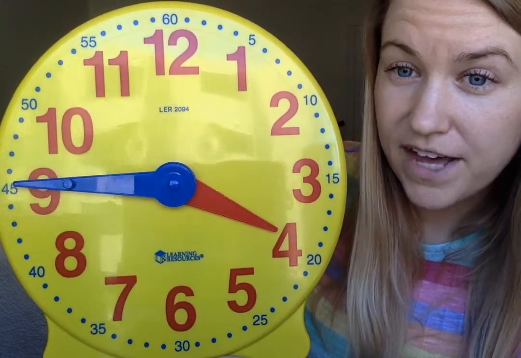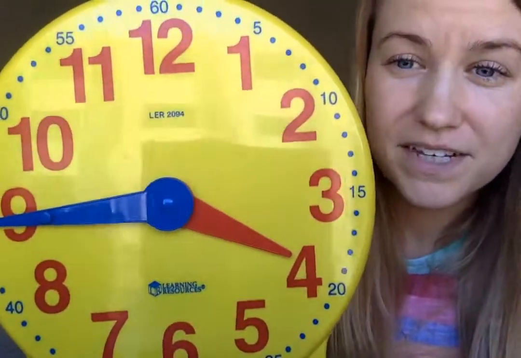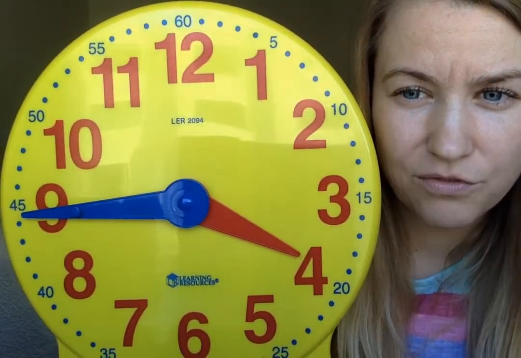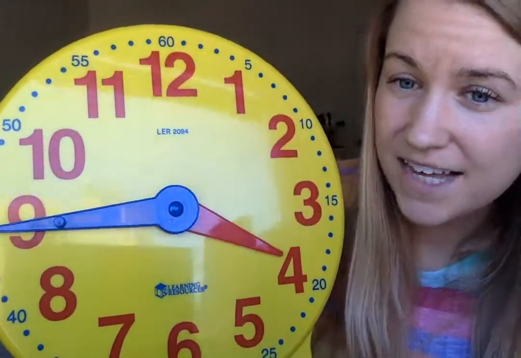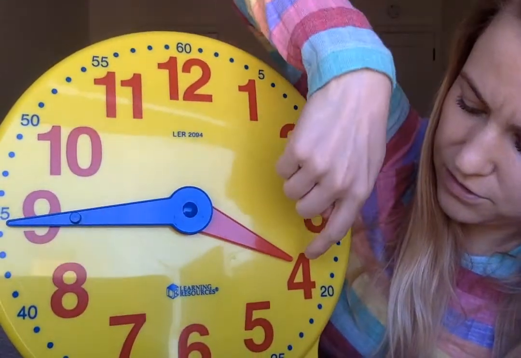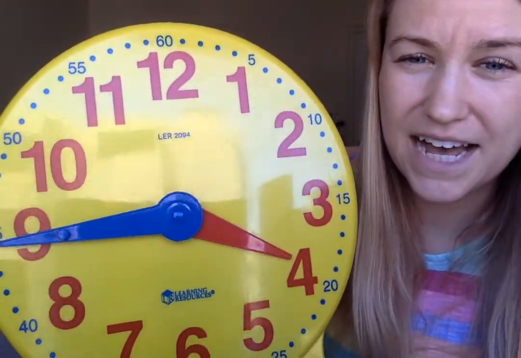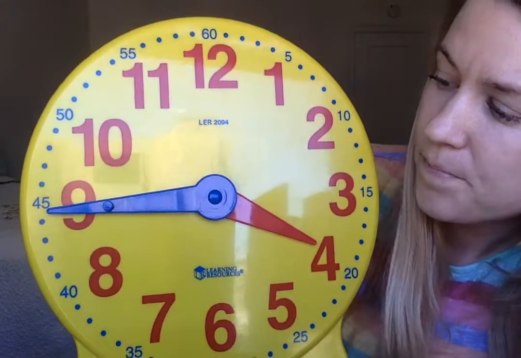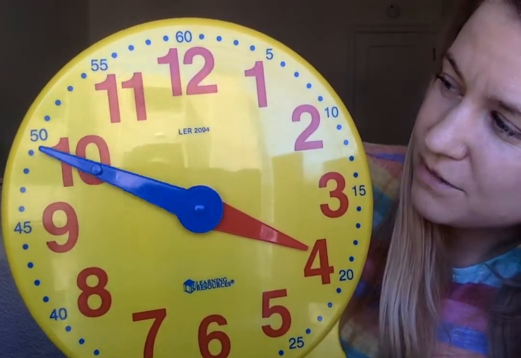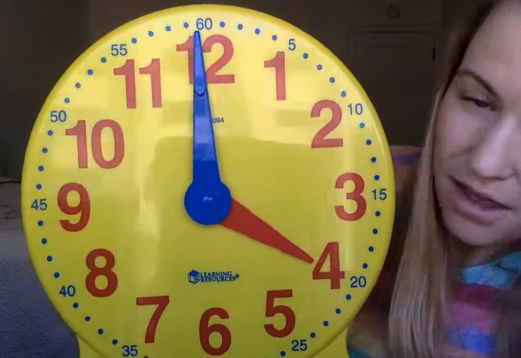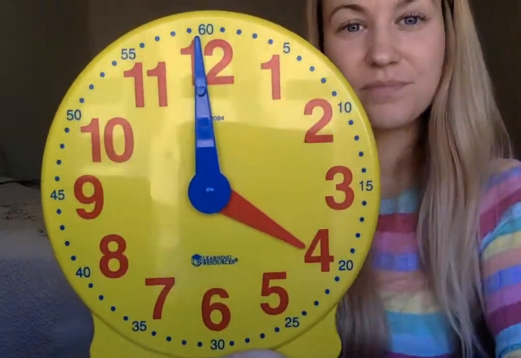Now it's 3:45. Here's where it's tricky though, because you might look at this and go, well, that looks like it's 4 something. But it's not, because we're almost right here, but we're not quite in the center of the 4 yet. So it's 3:45 until we finally get to 4 o'clock.